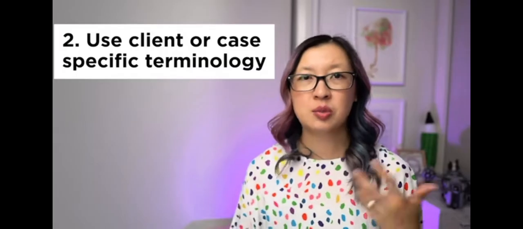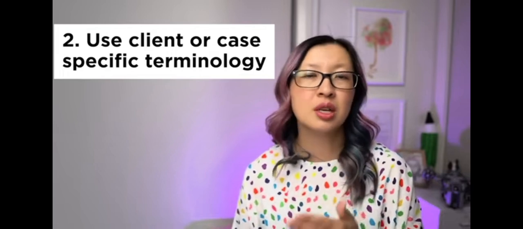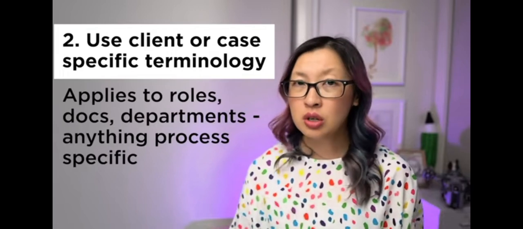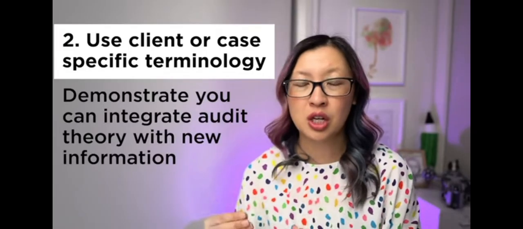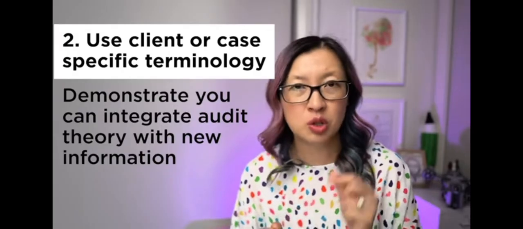Step 2 is that you want to use client or case-specific terminology. So if you're a real-life auditor out there, you talk to your client, you use their terms for documents, processes, people. If you're a student and you've been given a case for an exam, use the information in the case, the document names, the people, the departments. That proves to whoever is reading your procedure that you know how to integrate the professional knowledge, that audit terminology, with the case or the client. It shows that you're integrating information, which is what we want to see.